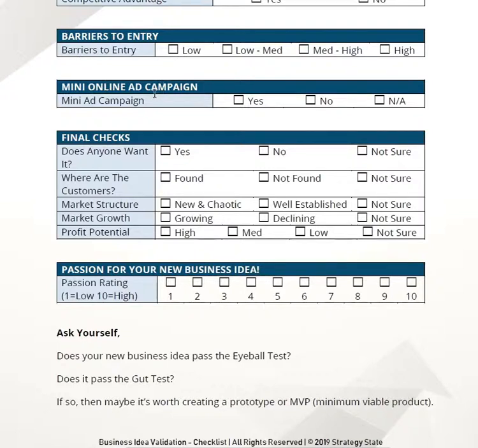Another idea that we suggest is running a mini ad campaign. So by this stage, you'll have all your keywords and a whole bunch of research, and you might want to throw a few bucks at some small ad campaigns and drive people to a sign up form or a landing page or something like that, just to start measuring what the reaction is to your new idea or product.